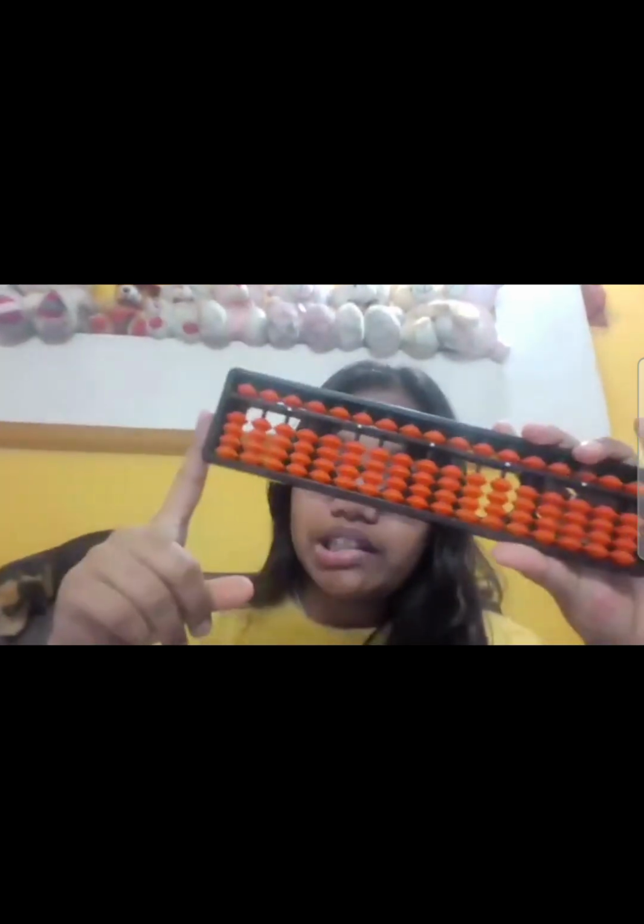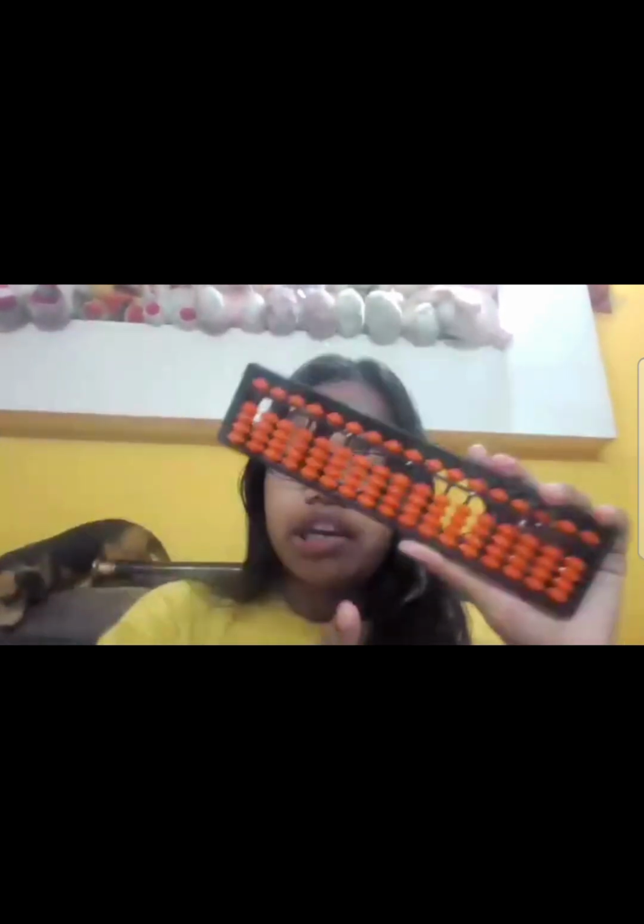Before that, people used stones, leaves, rocks, and many other things to do calculations. Now the abacus looks like this in modern times, but before it looked different, like I told you, the Swan Pan and the Soroban.